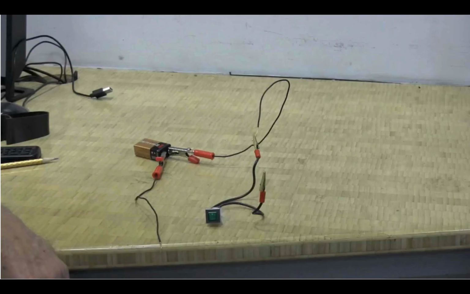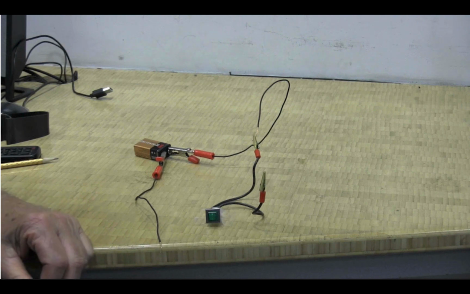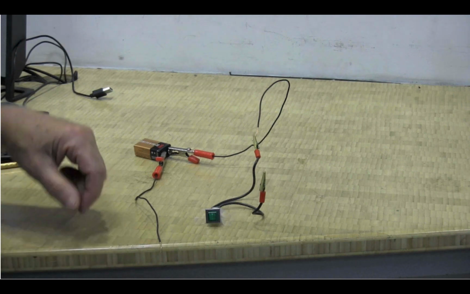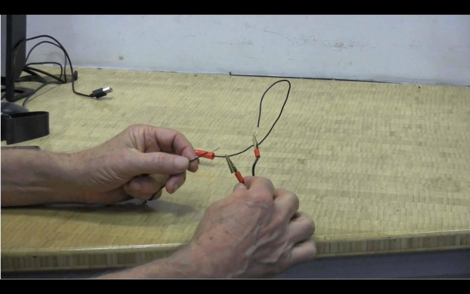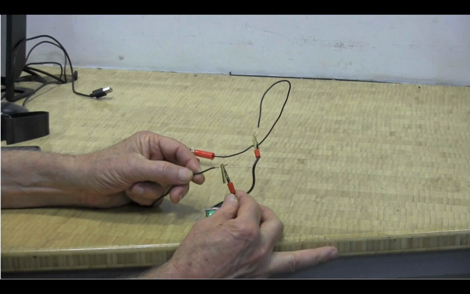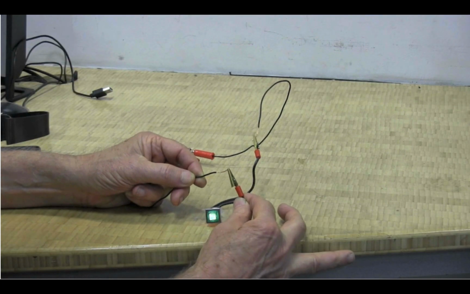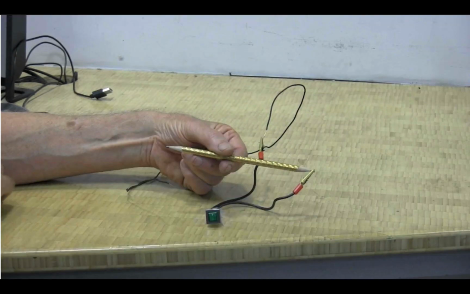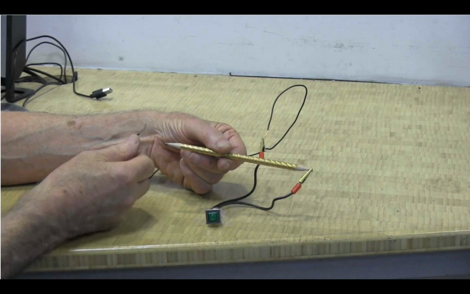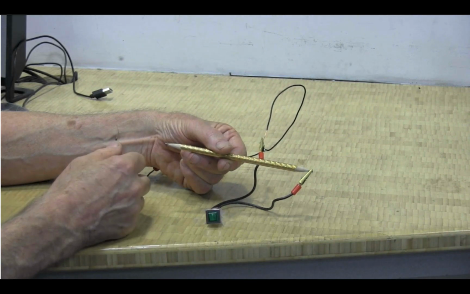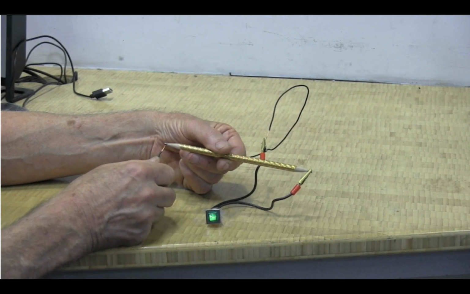Here's a simple device for determining electrical connectivity, so I have a battery and a light and two wires. If I connect the wires, the light comes on showing that I have completed the circuit. Here's a graphite pencil. Because of the free electrons in graphite, it conducts electricity like a metal, as we can see here.